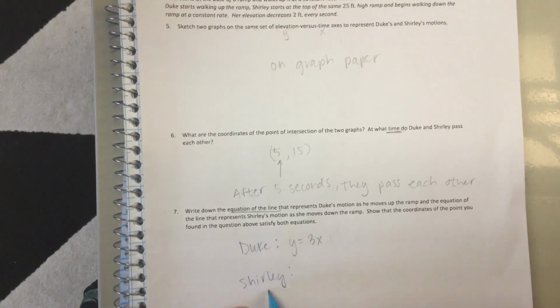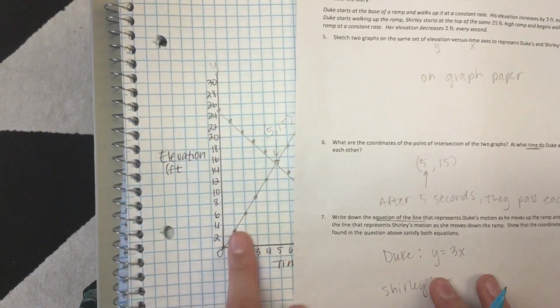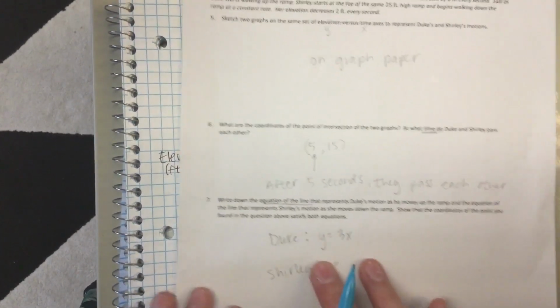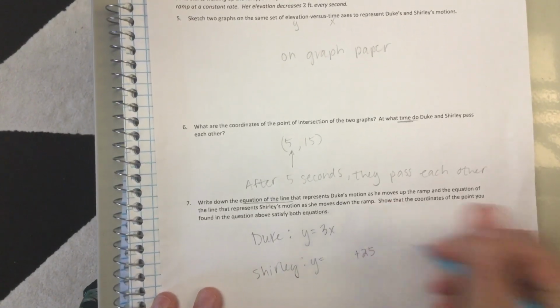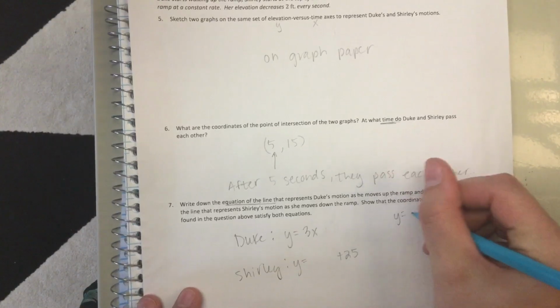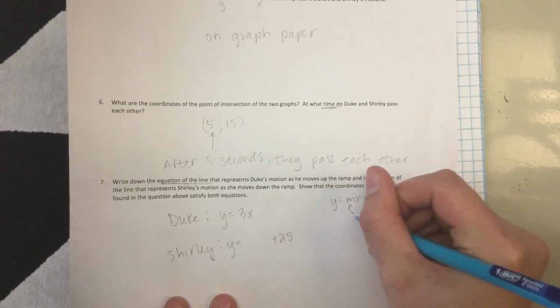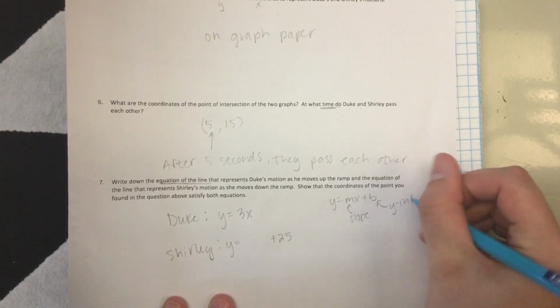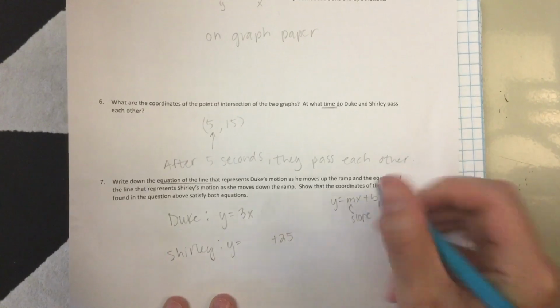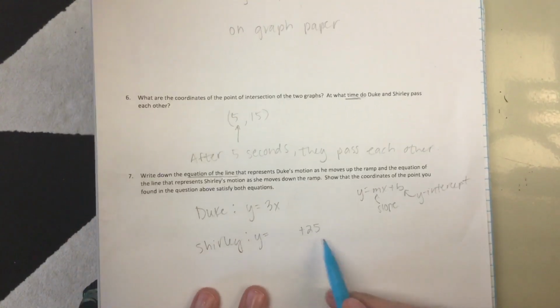And then the equation of Shirley's line. Shirley, her elevation, her y value, was equal to, where did she begin? She started at 25. If we're writing these in y equals mx plus b slope-intercept form, we've got slope and y-intercept. Could you put 25 plus, what is her rate of change? 2 feet per second?